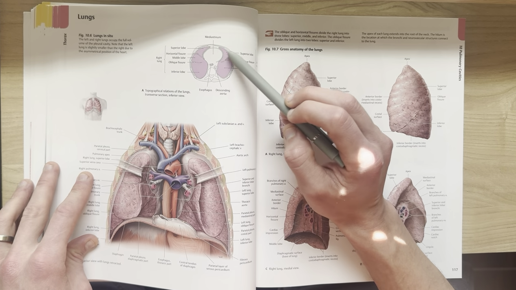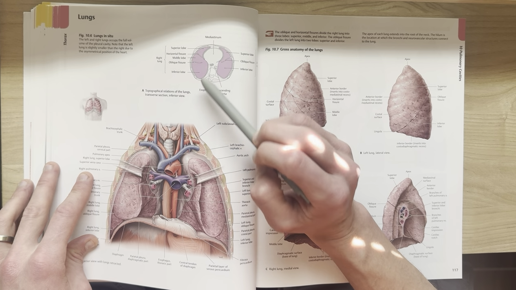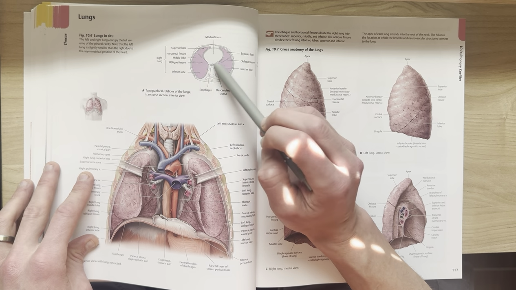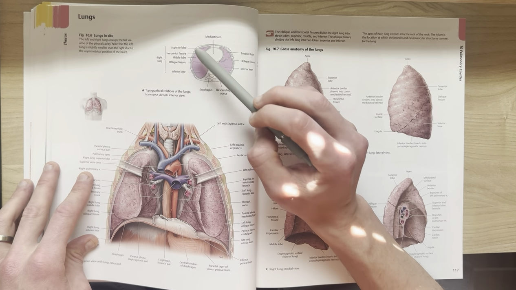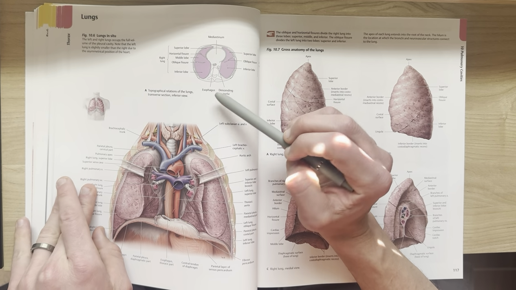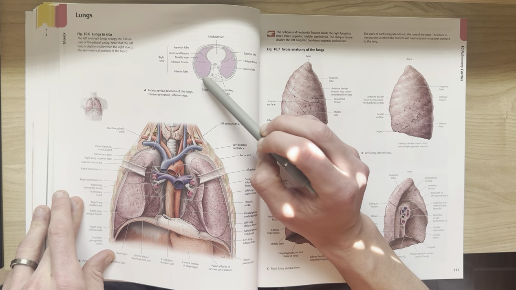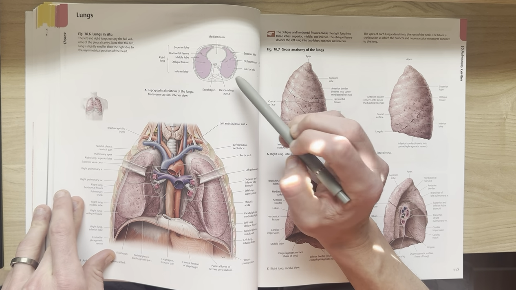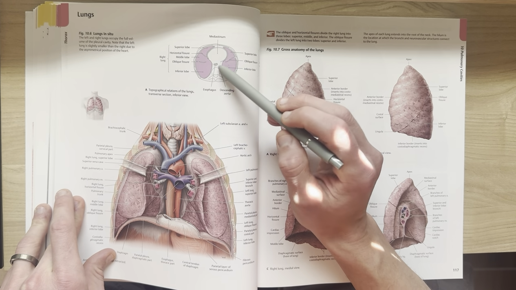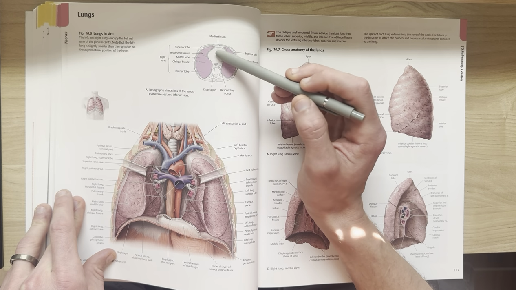So we've got the superior lobe on both sides. We've got a horizontal fissure on the right lung, and an oblique fissure on both lungs, actually. So the right lung is going to have 3 lobes, and the left lung is going to have 2 lobes. And then we've got an inferior lobe on both sides. Here's the esophagus and the descending aorta, just to orient ourselves, and then the mediastinum that contains the heart, running right through the middle.